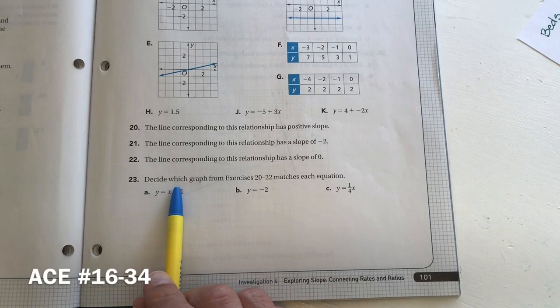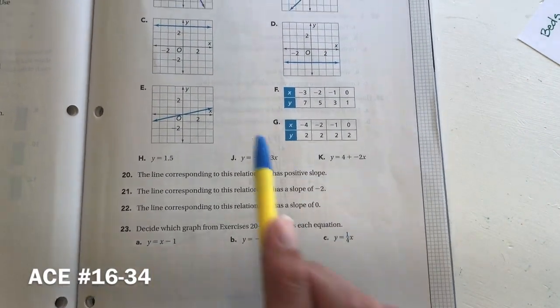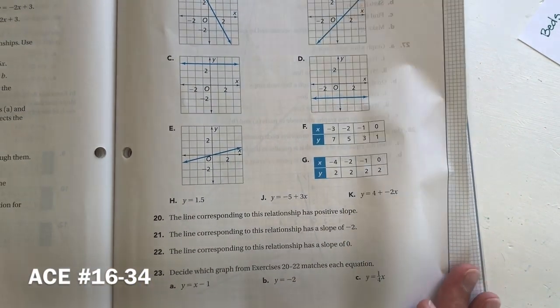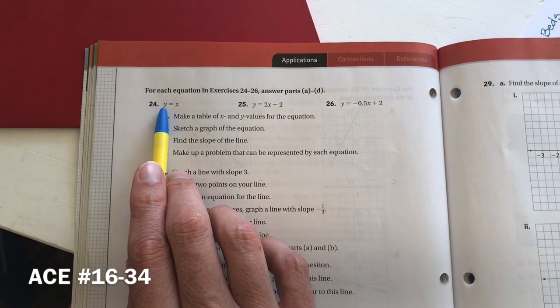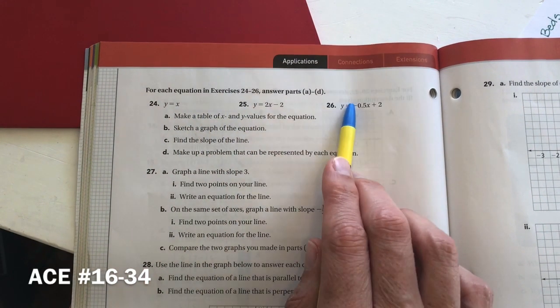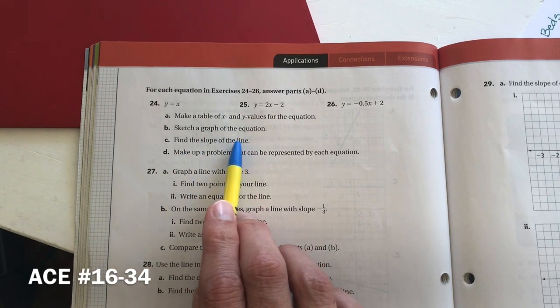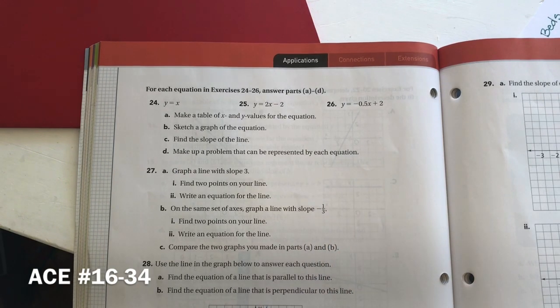23. Decide which graph from up here matches these. So there's 5 graphs. Which ones match those? Okay, so you're doing that there. 24. You're going to actually look at all these 3 equations, make a table of values, sketch a graph, find the slope of the line, make up a problem that could be represented by the situation. Again, same situation with graphs. Do the best you can on those.